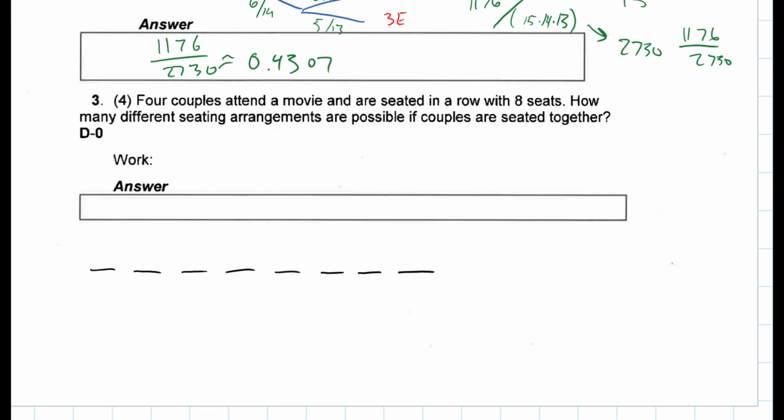Now let me think this through. There's 8 possible people who could sit in the first seat. That's pretty easy. But here's the thing. Once I've selected that first person, then there's only one other person who could sit next to them because that's the couple. Okay, so then on the third seat, once I've already picked the first 2 seats, there's only 6 people remaining. And once I've picked that third seat, there's only 1 person who can sit next to them.